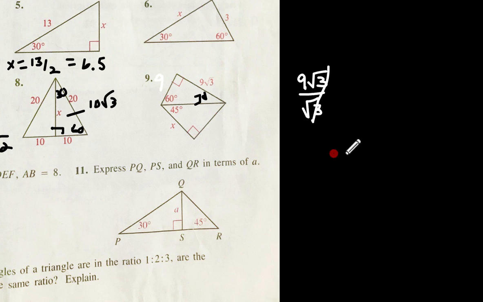I don't know if white's going to show up. It kind of does. So this side's going to be 9. Going from the 60 to the 30, you divide by the square root of 3. And then the hypotenuse is 2 times the one opposite the 30. So your hypotenuse is 18, which is the hypotenuse in this 45, 45, 90 degree triangle.